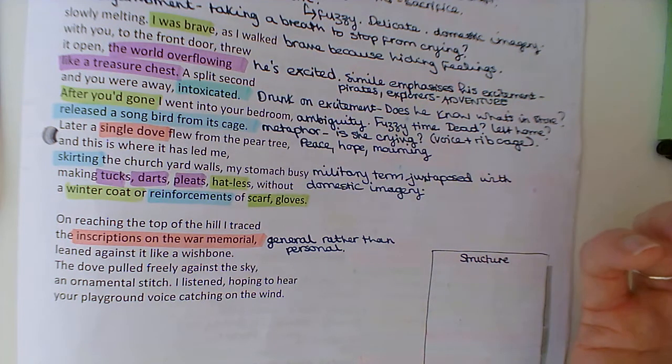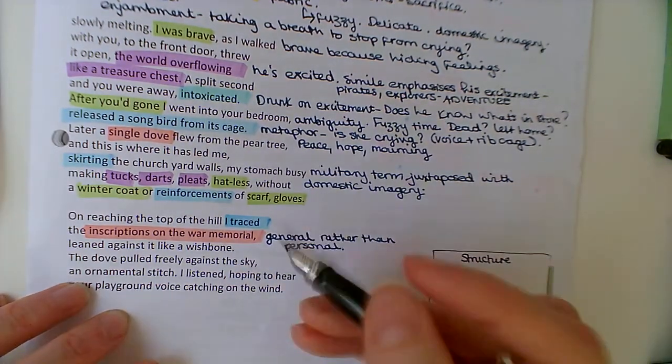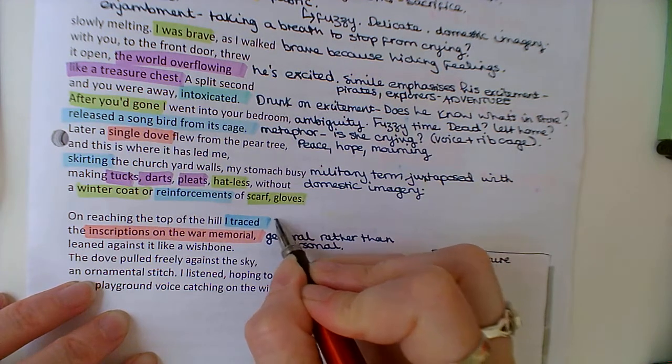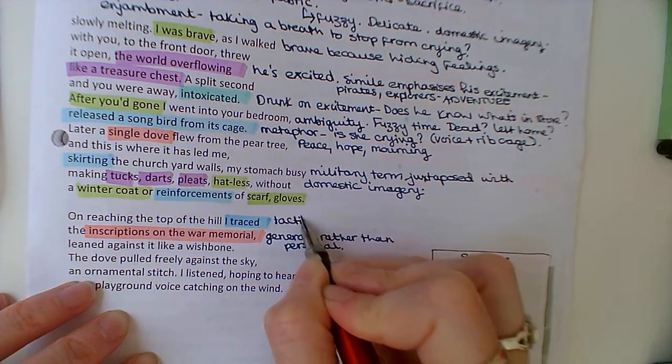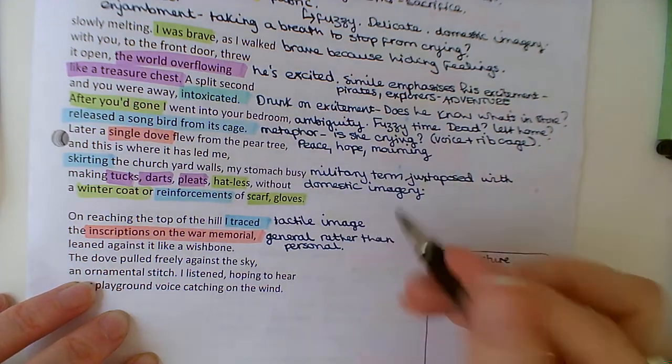So the inscriptions on the war memorial, she traces them with her fingers, okay? So this is a very tactile image. Good thing she didn't have her gloves with her. Sorry, I'm getting a bit silly. It's all about what she feels with her hands.